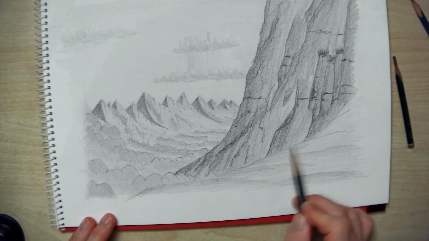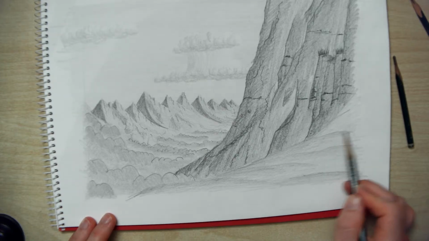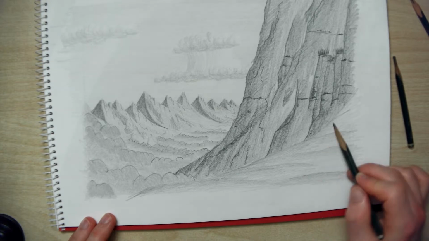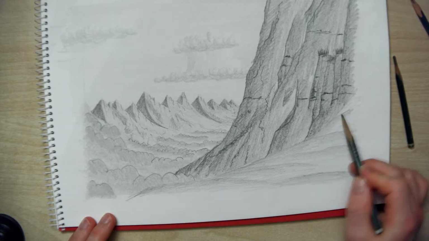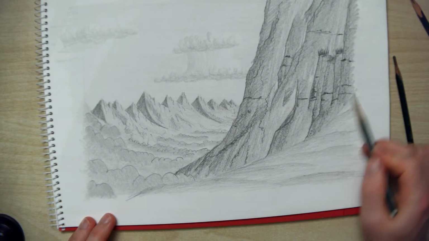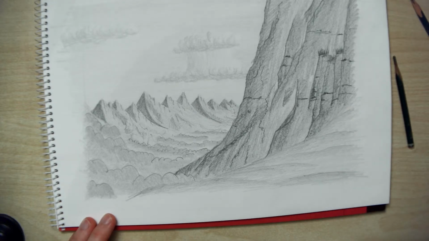The entire edge. That one over here on the edge. Below this area and up here. Okay.